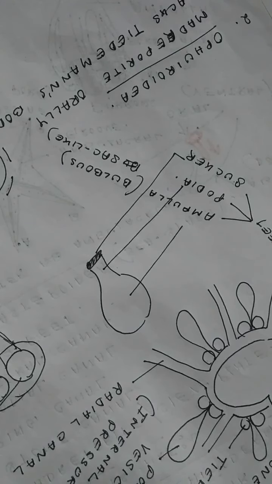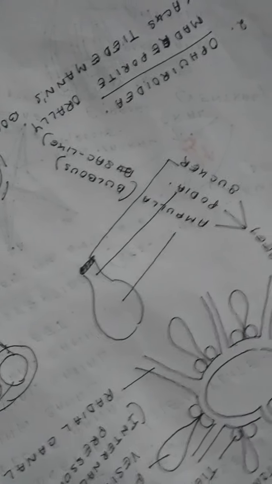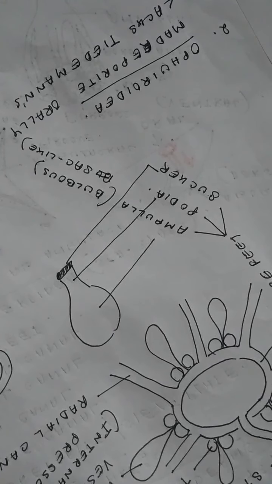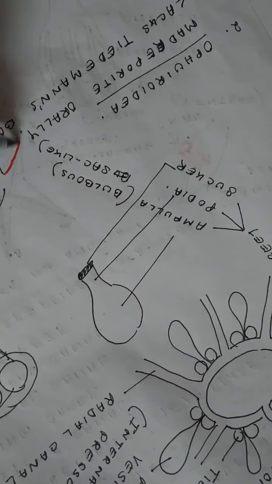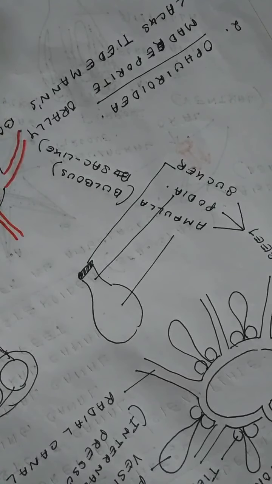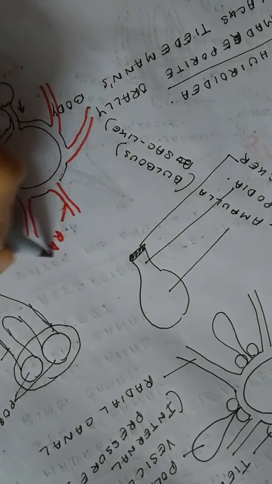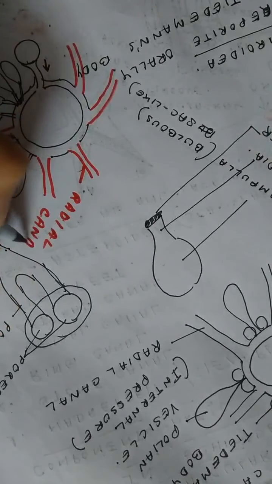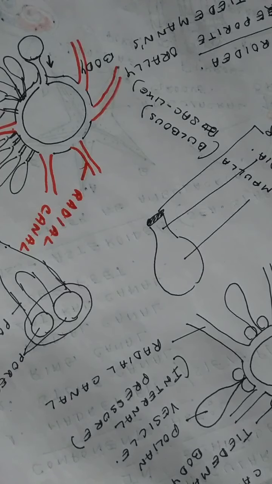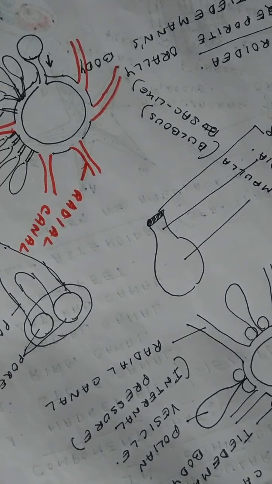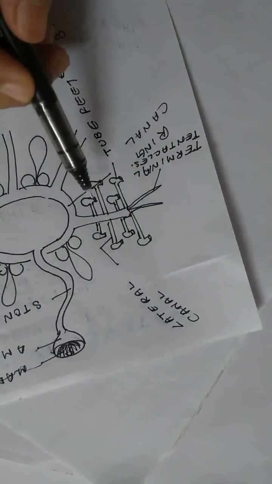So now, the ring canal which gives off this radial canal descends downward, and it gives off the lateral canals, similar to that of Asteroidea.